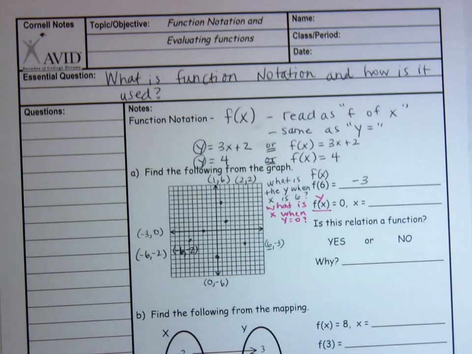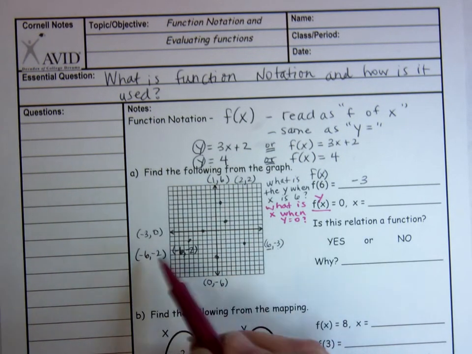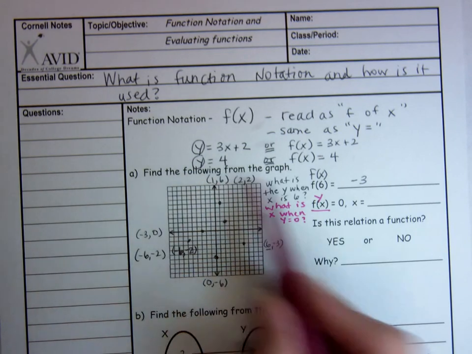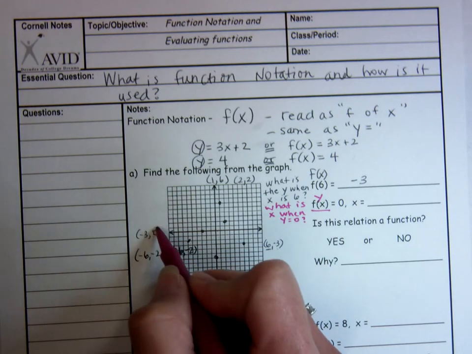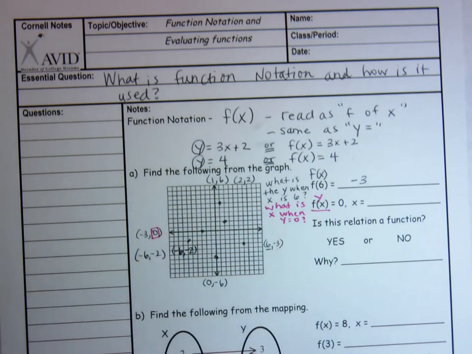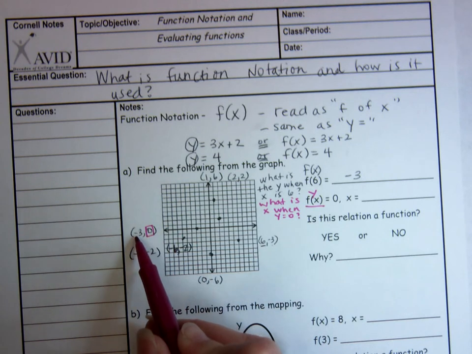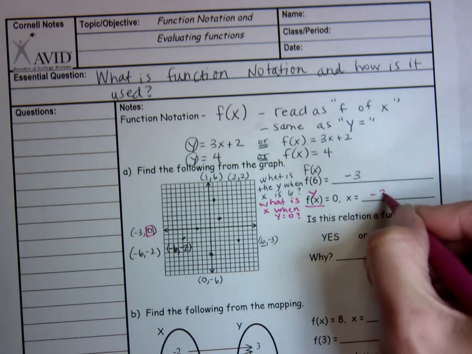Well, since we've already identified all the points that are on our relation, we can just simply look at the y values and find the y value that is a 0. And you'll see right here that the y value is 0 on this point. When the y is 0, the x is a -3.